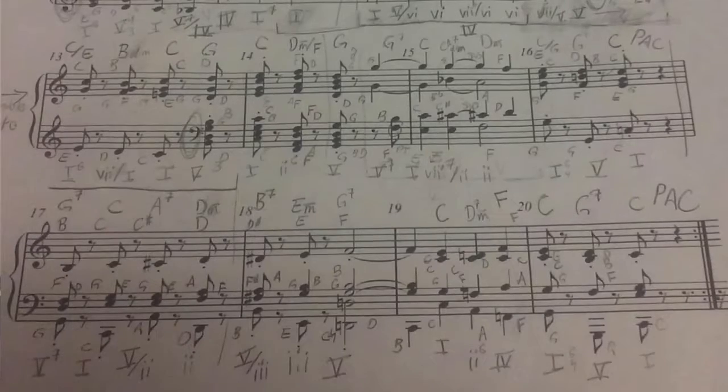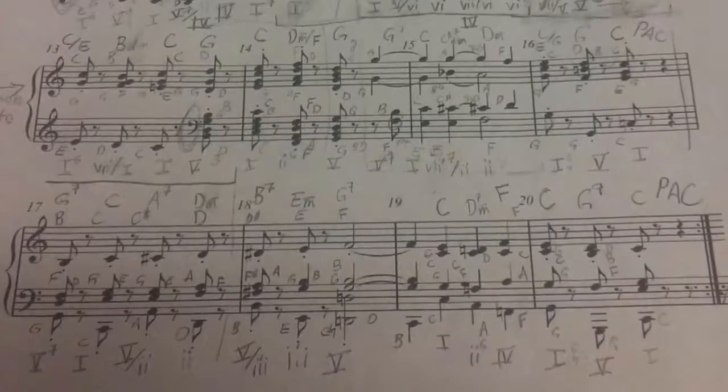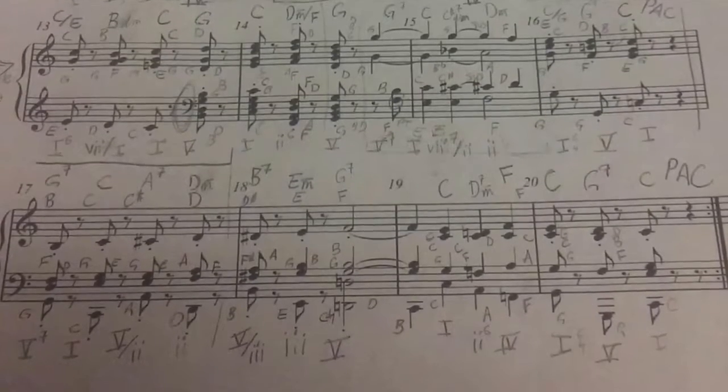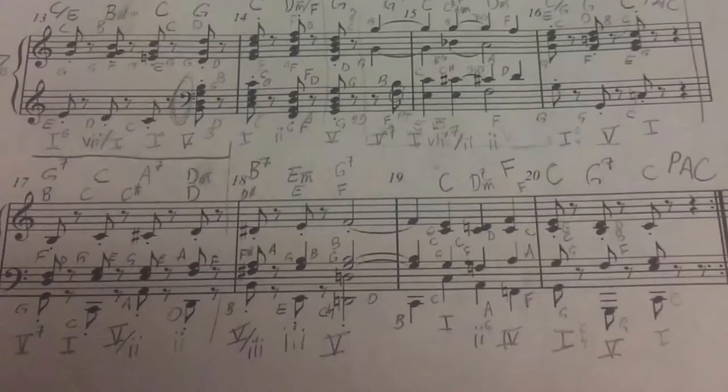Measures 9 through 12, where that secondary key area happens, actually end in a half cadence, because by the end of measure 12 it goes back into the original key, back onto the G. Then measures 13 through 16 are another consequent to that and end on a perfect authentic cadence. Then, as I said, there is an extension afterwards where measures 17 through 20 build upon that ending in measure 16 and extend it, ending in almost the exact same way in measure 20, just an octave lower.